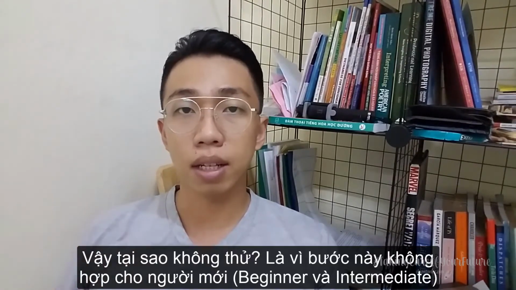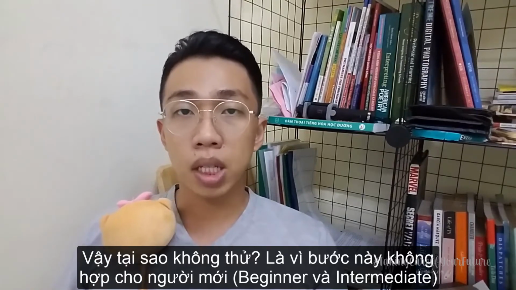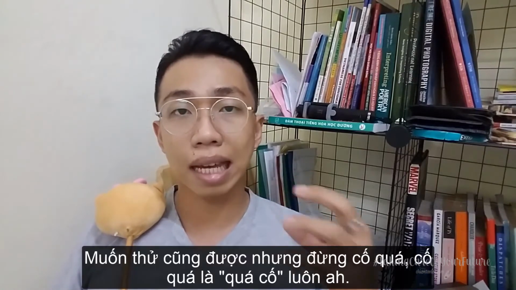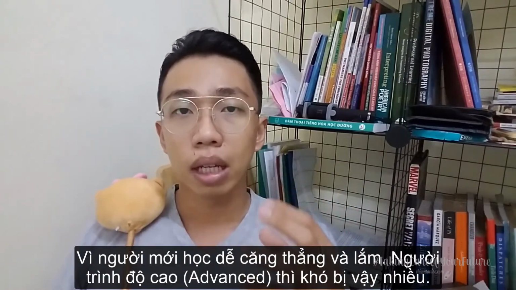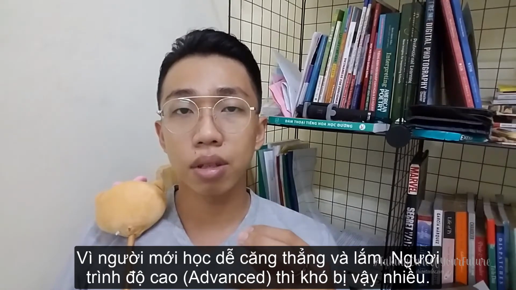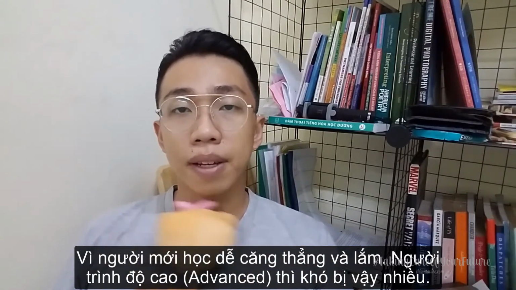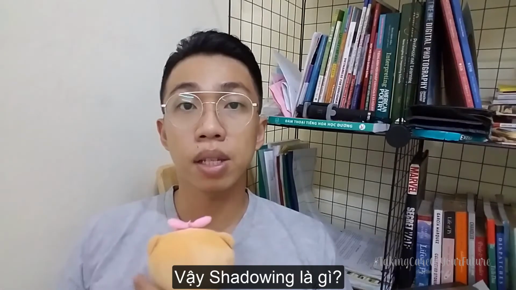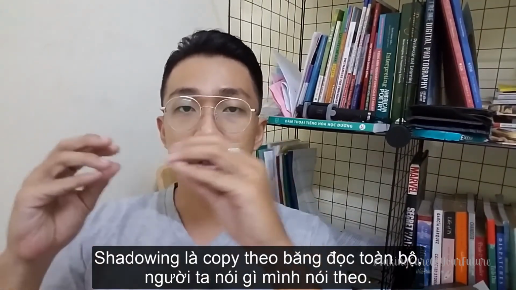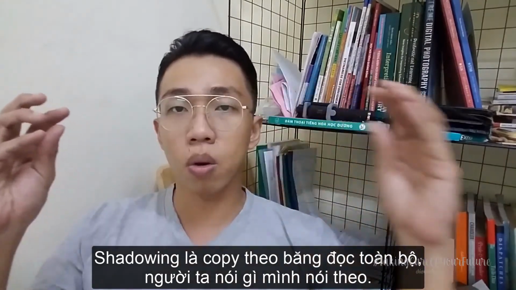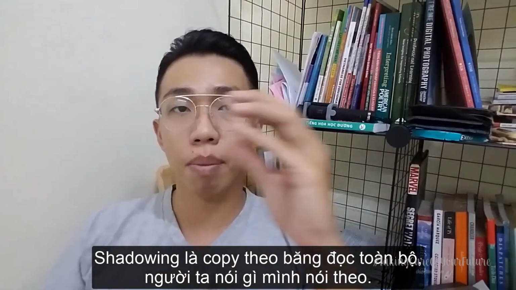So when I tried it, I found this step is not for beginners and intermediates. If you want to try, you can, just don't get intense, because most beginners and intermediates get stressed out easily. But for advanced students, it's easy for you. What's shadowing? Shadowing is copying, repeating after them. Like they go with the whole article, and then you just repeat it along.